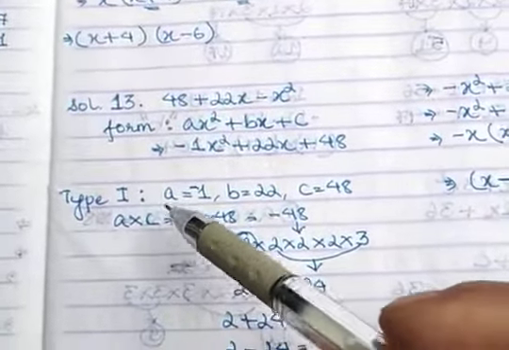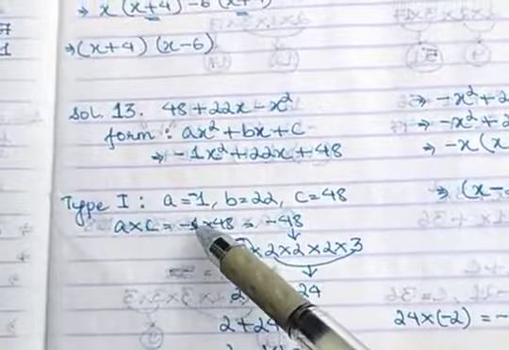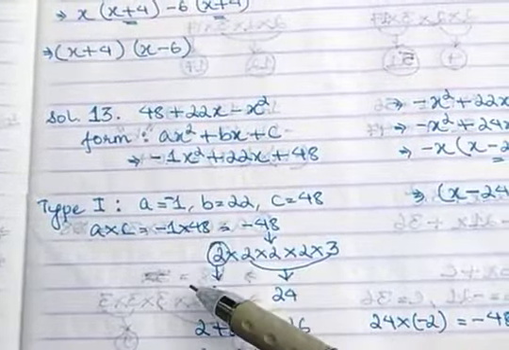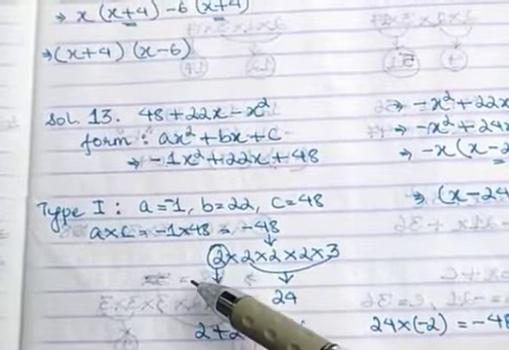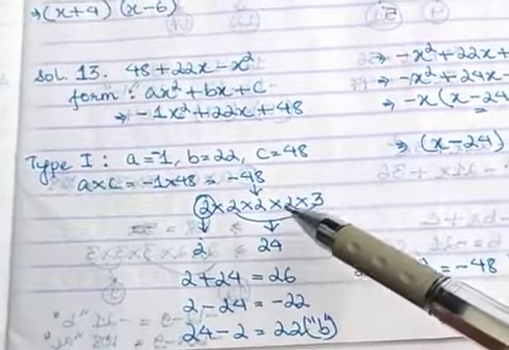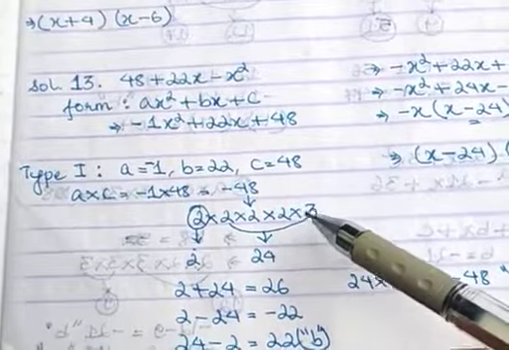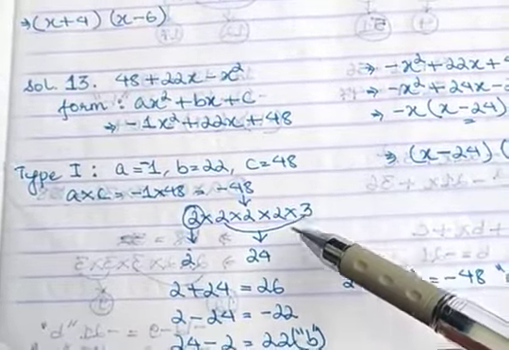Okay. So see, when you multiply a and c, what will you get? Minus 1 into 48. So minus 1 into 48, plus into minus is minus 48. Take the factors of 48: 2 into 2 into 2 into 2 into 3. You get the prime factors of 48 as that. So I have taken the first factor 2 and all the factors together. The rest: 2 times 4, 4 times 8, 8 threes are 24, 24.